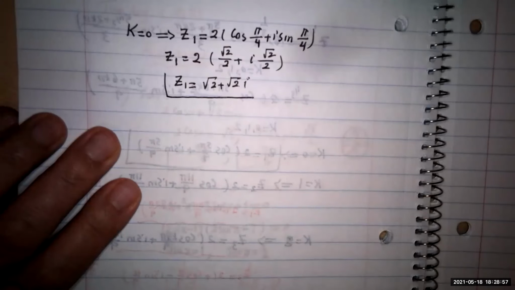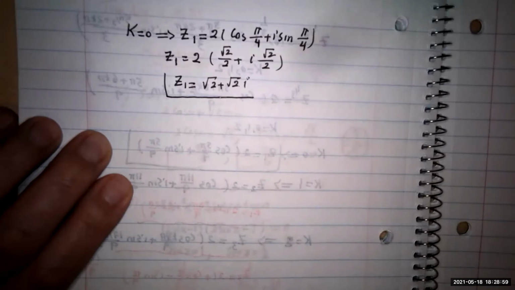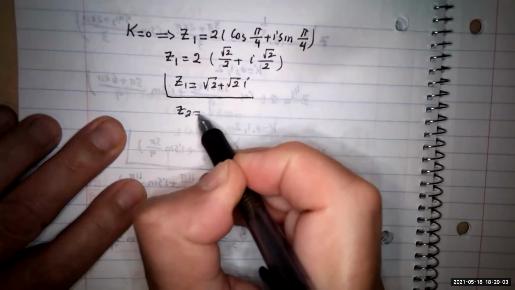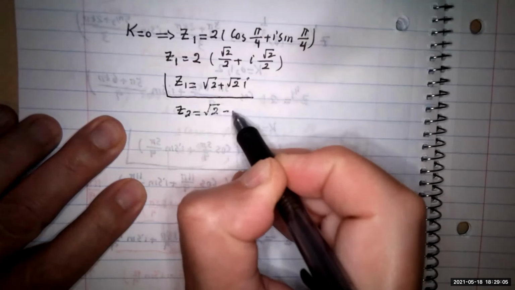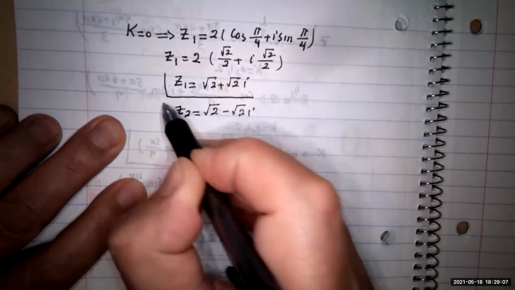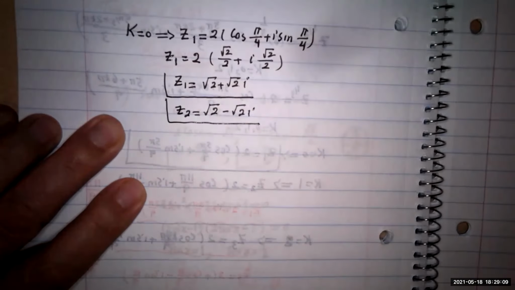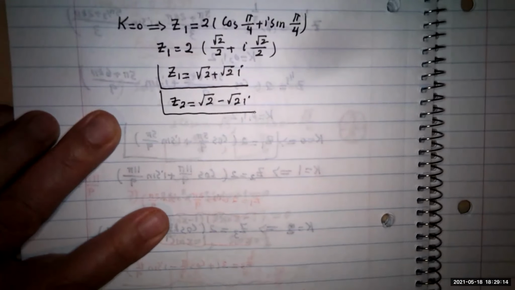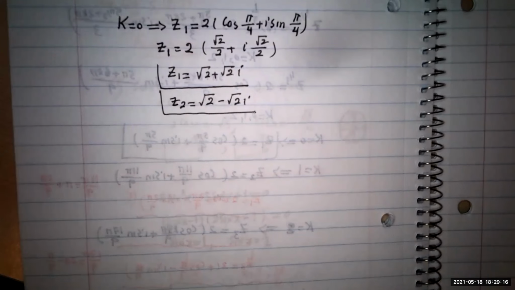Since we are taking the complex root of a real number, the conjugate is going to be the second one. So the conjugate is radical 2 minus radical 2 i. So that gives you 2 solutions. Any question? If the original number was a complex number, remember, you cannot use the idea of the conjugate. It's a real number, so we can do it.